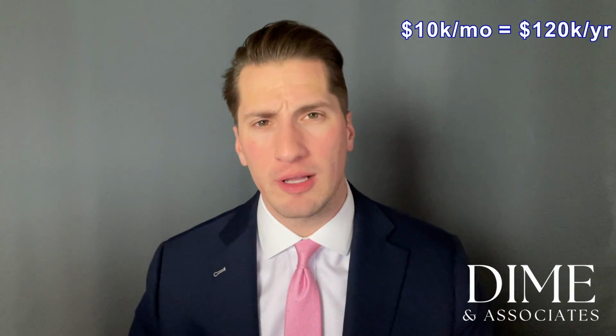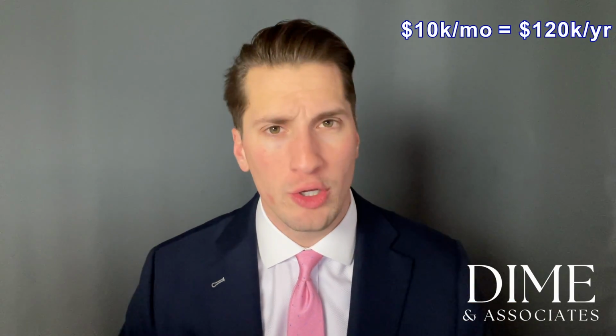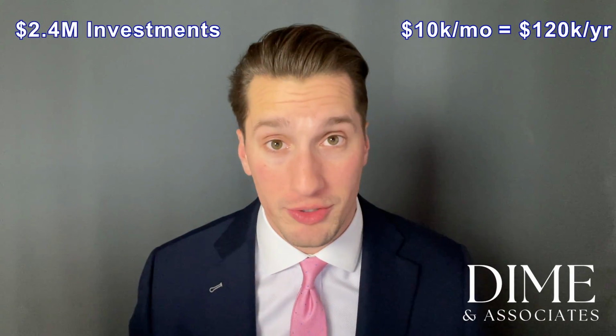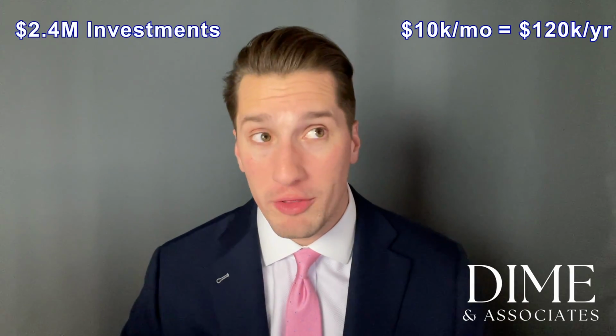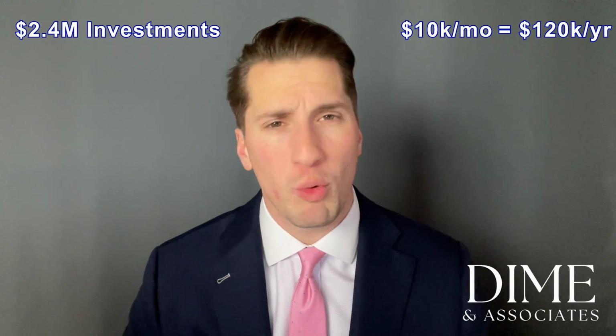The super simple math is if a client needs 120 grand a year net, you want to divide that number by about 5%, and that'll give you the amount of money that the client would probably at least want to have in investment resources. So for this example couple, 120 grand a year divided by 5% is about $2.4 million. Now, is the 5% rule the greatest of all retirement planning assumptions out there? No, there's more nuance to be had.